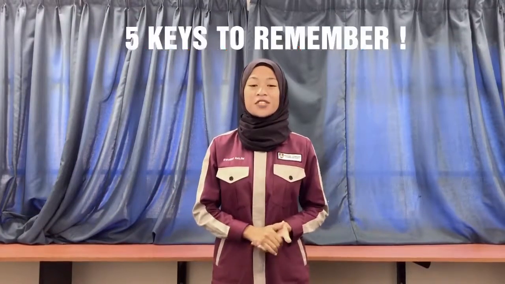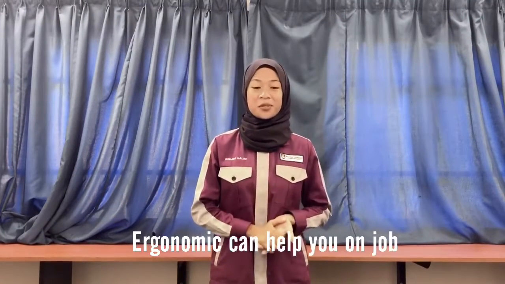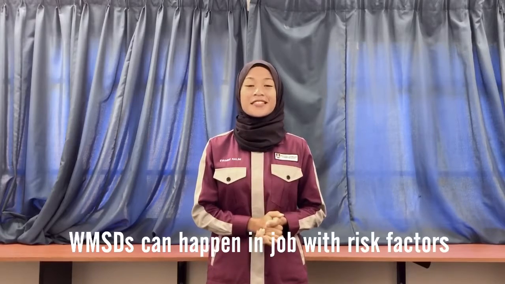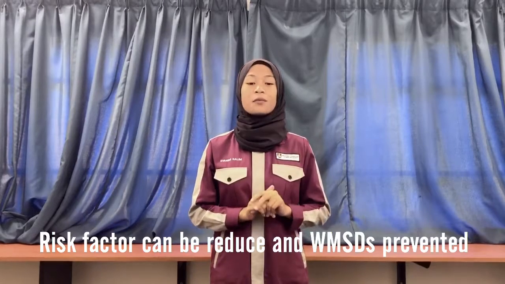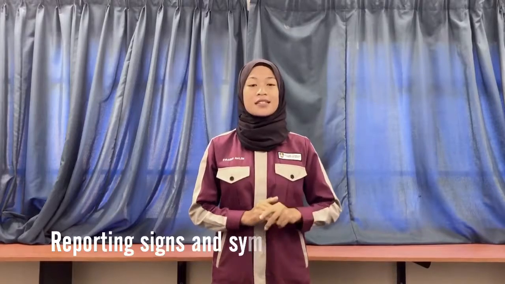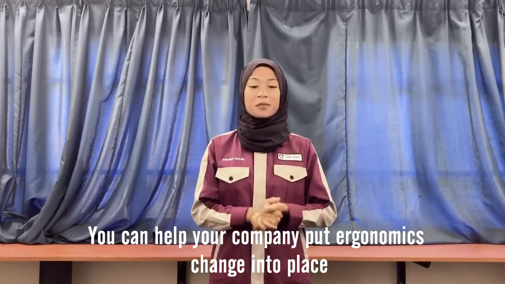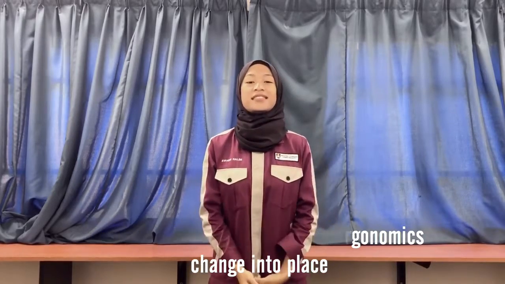There are 5 keys to remember. Ergonomics can help you on your job. Work musculoskeletal disorder can happen in jobs with risk factors. Risk factors can be reduced and work musculoskeletal disorder prevented. Reporting signs and symptoms early is important, and you can help your company put ergonomic changes into place.